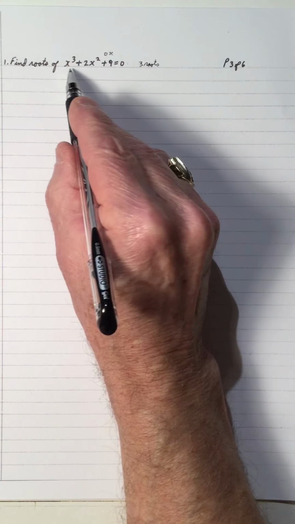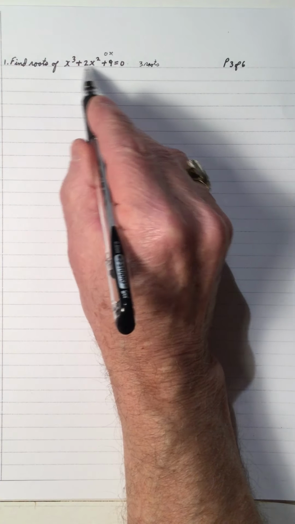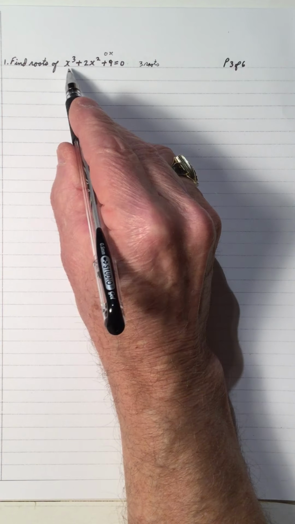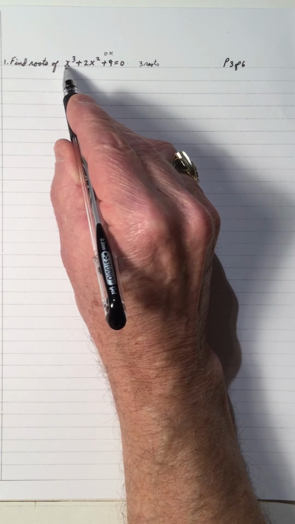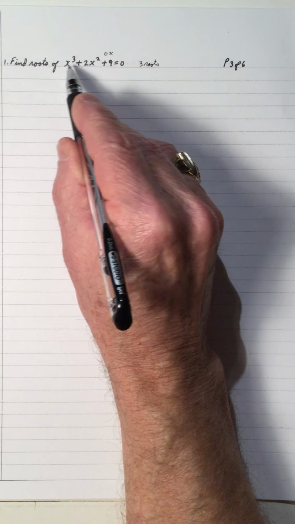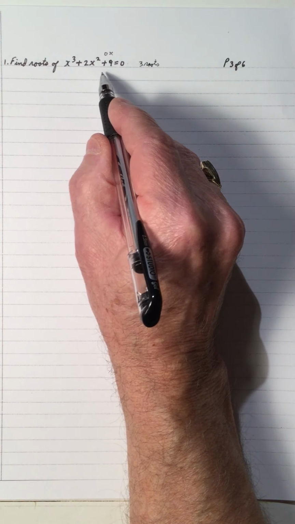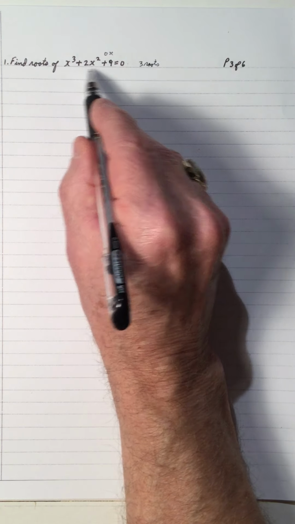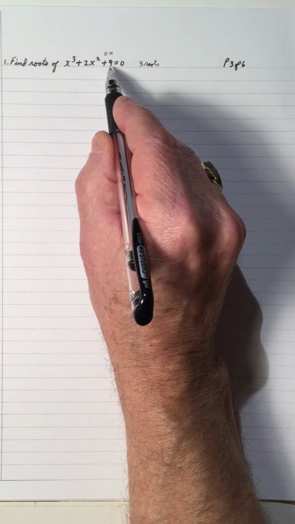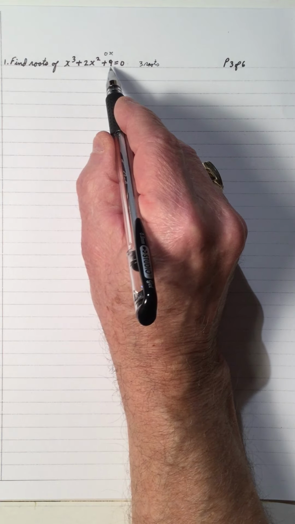And I always check, is x common? No. GCF of x: is 0 a root? To add up the coefficients, 9, 2, and 1 adds up to 12. So 1 is not a root. And can we group them with 4 terms? Nope. So we're going to use synthetic division.